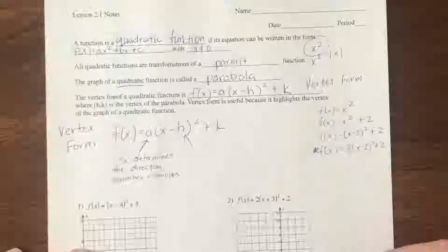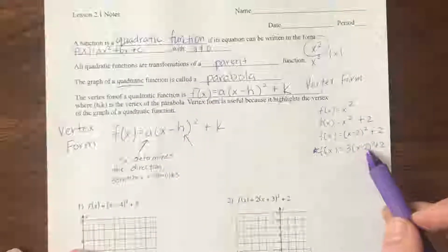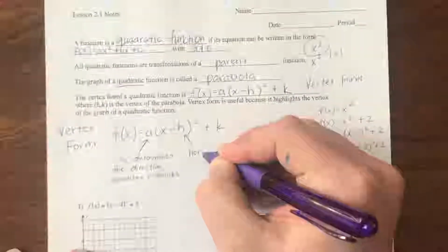So, if you think about what h did over here, what was this -2 doing? It controlled horizontal translation.